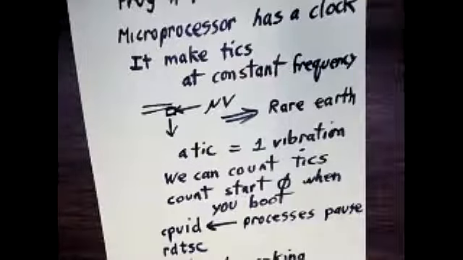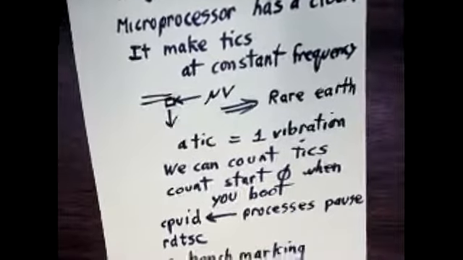To make a good test, you stop the software, read the clock, then let it run and do its job, then stop it again and read the clock. You subtract the difference between those two reads, and you have how long it executed, measured in ticks.